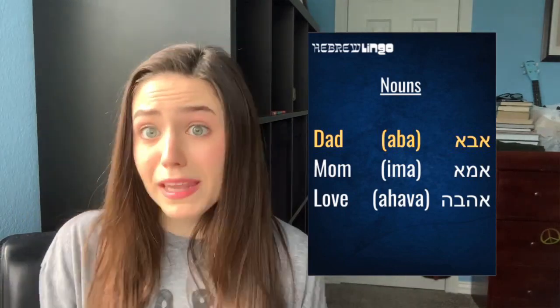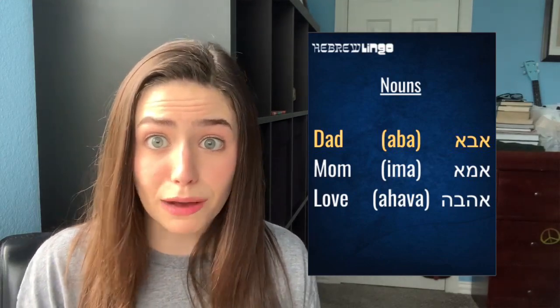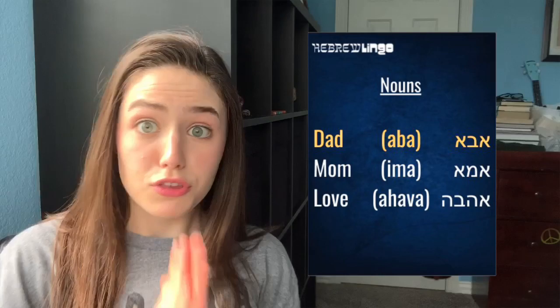On to the next word, which is Ahava, which means love. Now the spelling for this is Aleph, Hey, Bet, Hey, which is a fine example of how Hebrew sometimes just does not include vowels in the way that they spell things. So there's vocab for today, which is Abba, Ima, and Ahava.